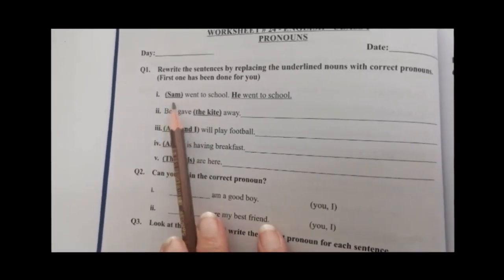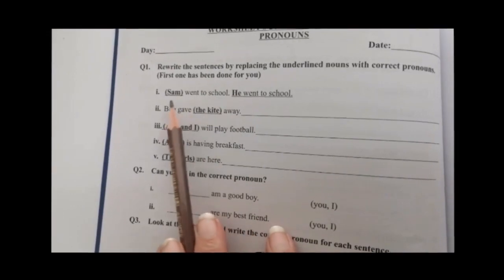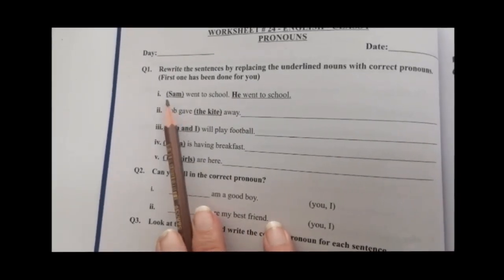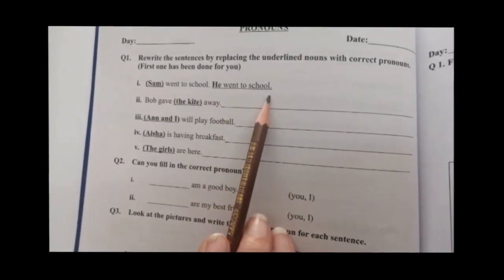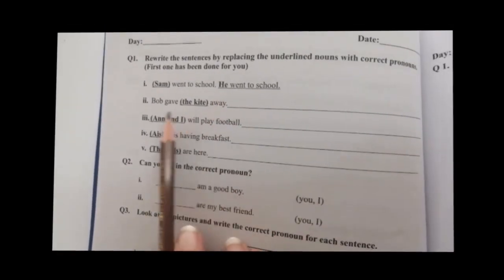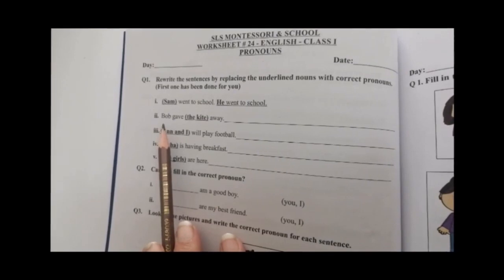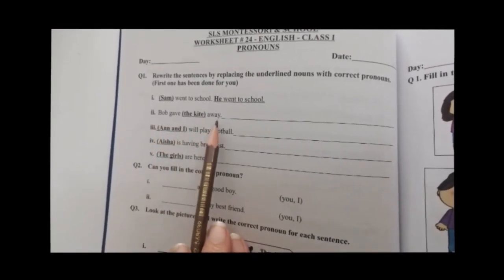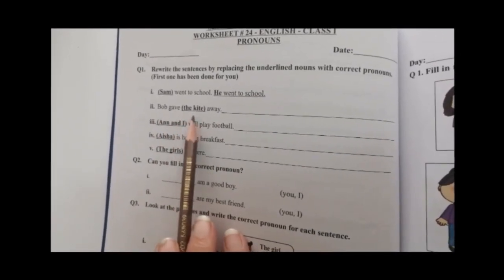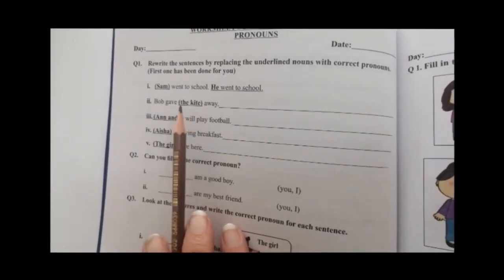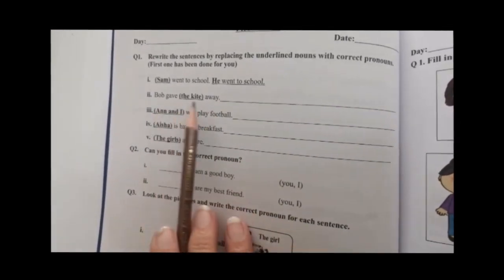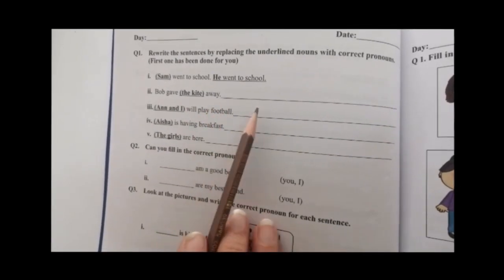The first one is Sam went to school. Since Sam is a boy, we replace Sam with he. He went to school. Second sentence, Bob gave the kite away. Here the underlined words are the kite. Now here you will replace the kite with the appropriate pronoun and rewrite the sentence.